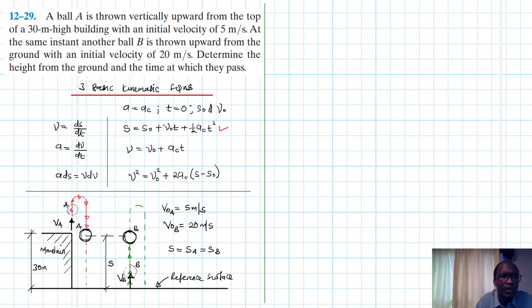All right, so let's start. We're going to call this SA. We start with SA is equal to, this is for ball A. SA is equal to S node A plus V node A T, plus half AC T squared.